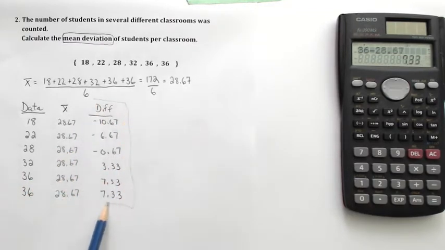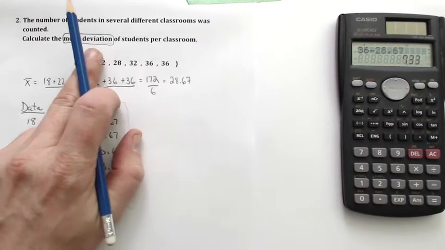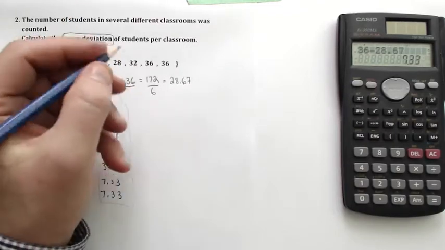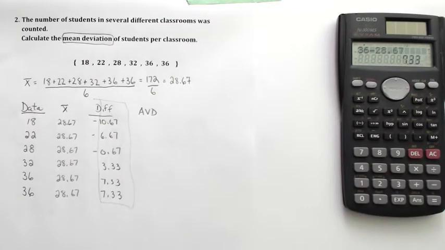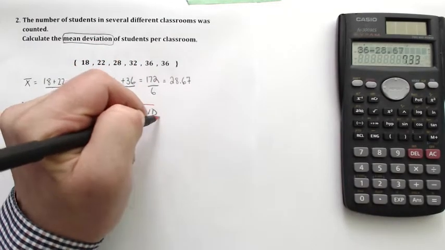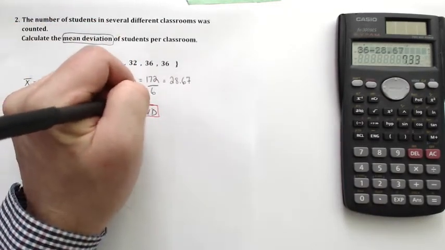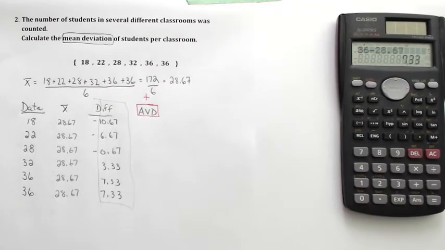So those are our differences, and we know that we're going to have to get an average of those differences, but I'm going to remind you of that last step, very important. It's absolutely vital that you do the absolute value of the differences. In other words, make sure they're all positive numbers.